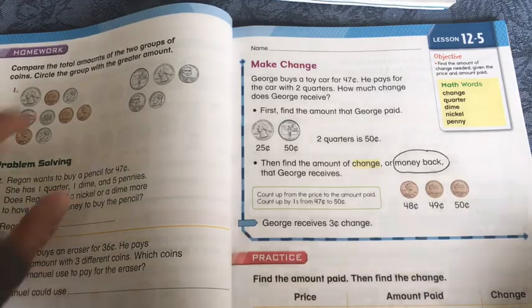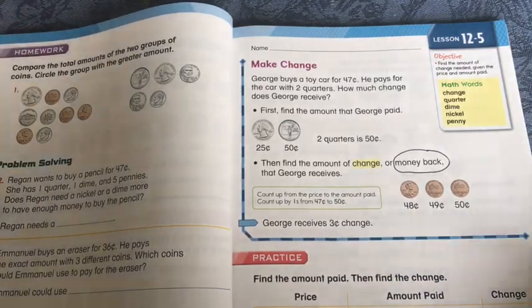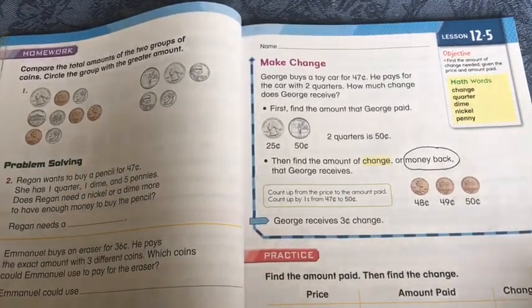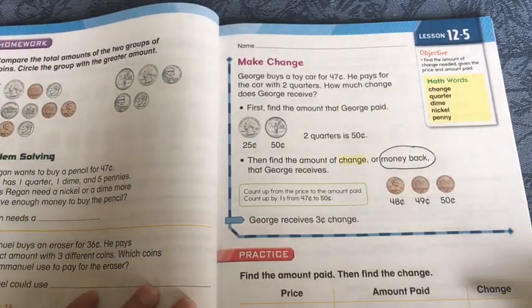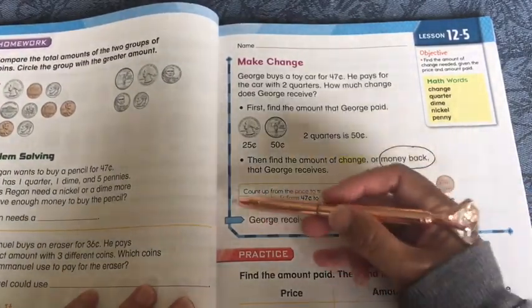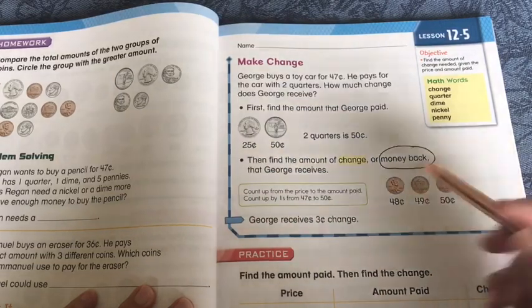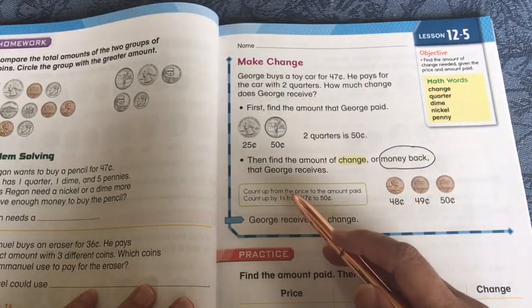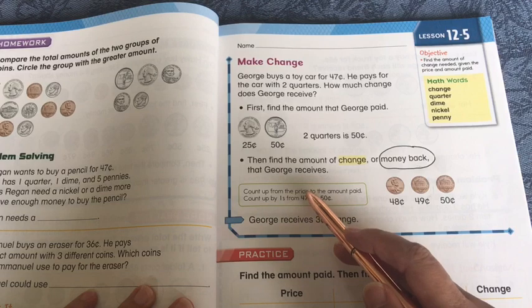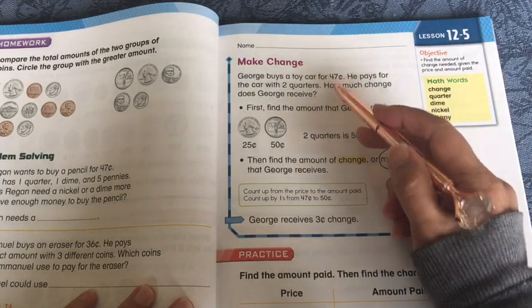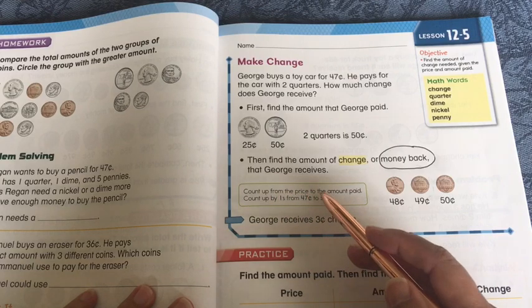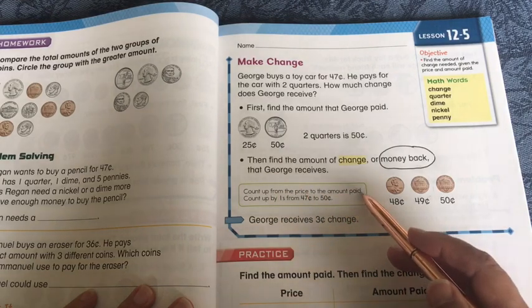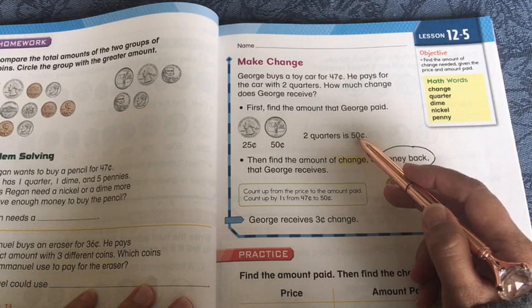Some of you may already be able to do mental math and you know how much you want to give George back. But just in case, let's go over all of the instructions. Look at the green box. This is how you're going to learn today. It says count up from the price. That means from the price that the car was, 47 cents, count up from the price to the amount paid. So George paid 50 cents.